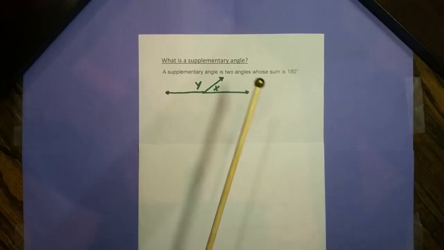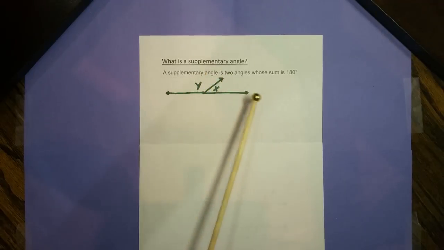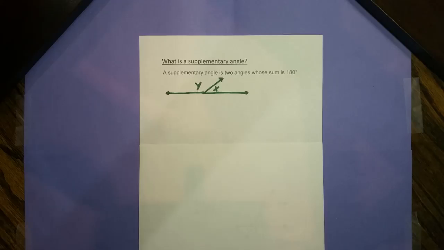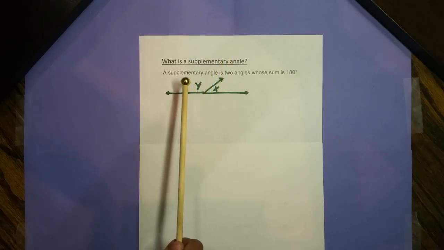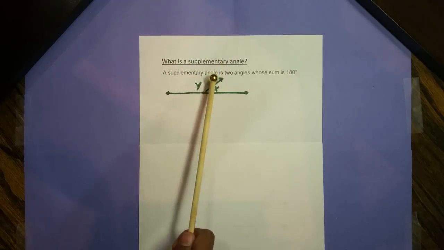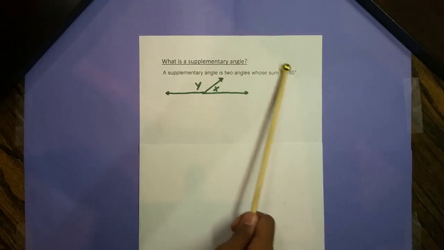A line is equal to 180 degrees. Therefore, if 2 angles equal a line, they are 180 degrees. But that is not the only way they can be supplementary. If x was 20 and y was 160, then they would still be supplementary angles because their 2 measures have a sum of 180 degrees.